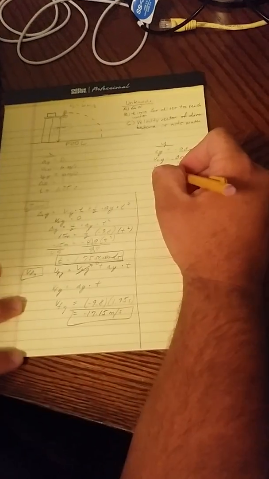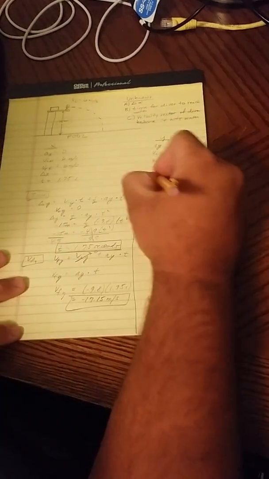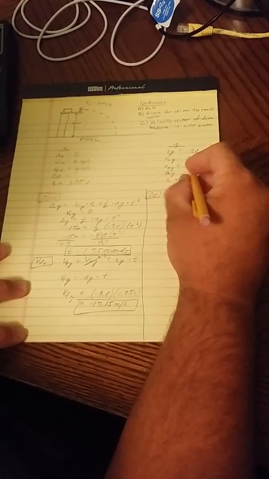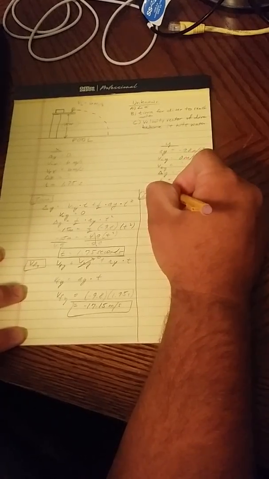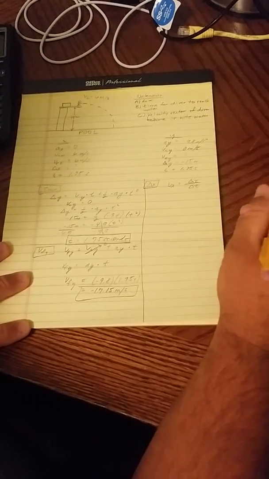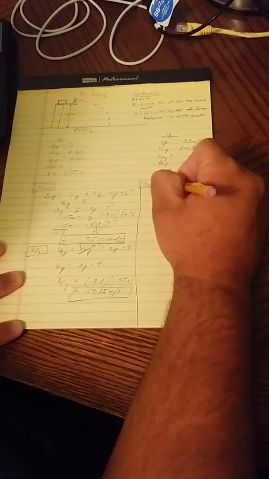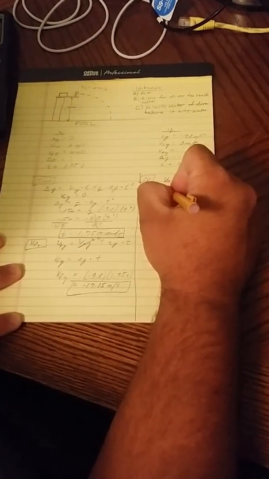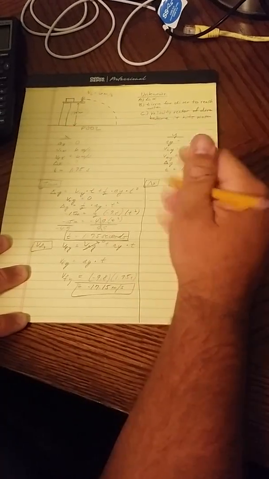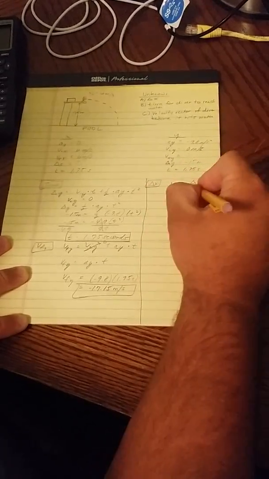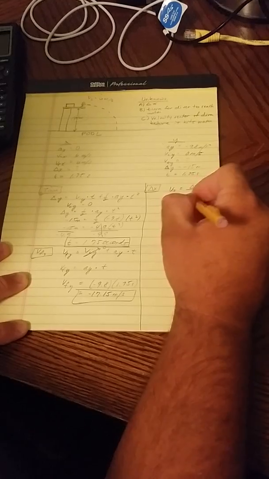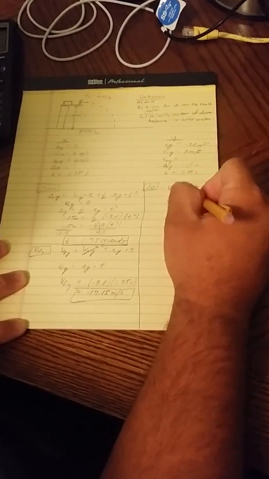Alright, so next we're going to try to find the change in x. That change in x is going to be equal to the change in x over the change in t. We can move that equation around to show change in x equals velocity of x times change in time, since we already have those two figures.